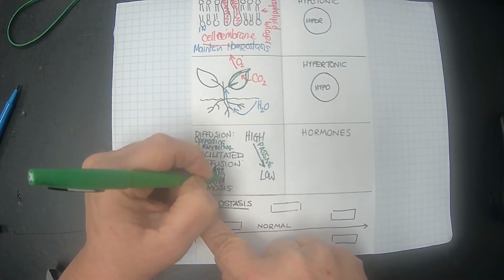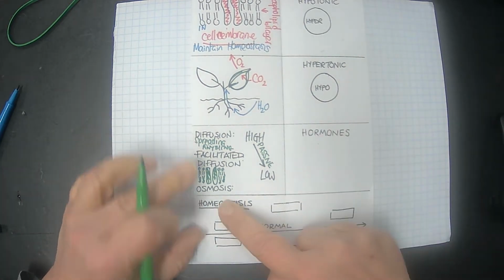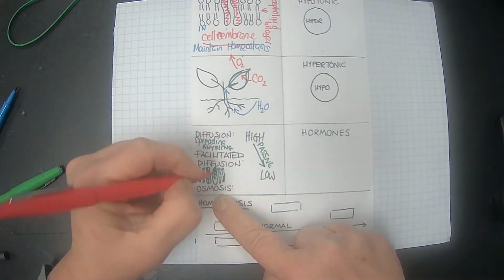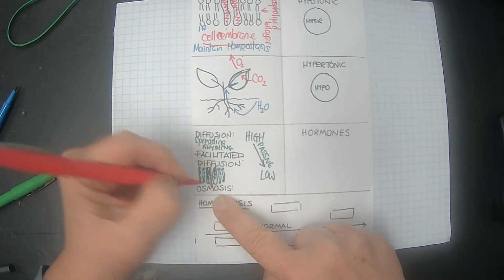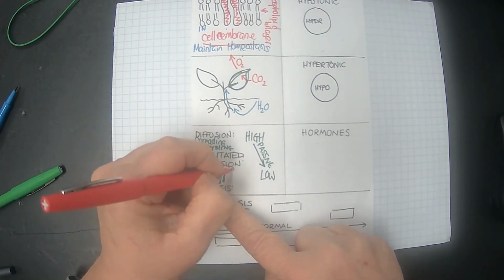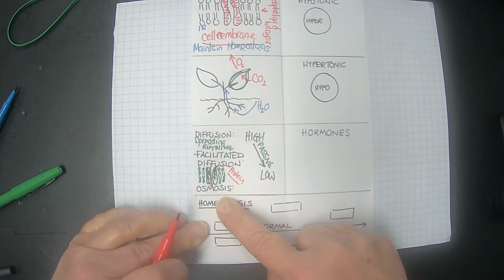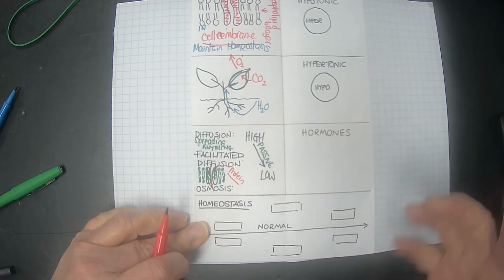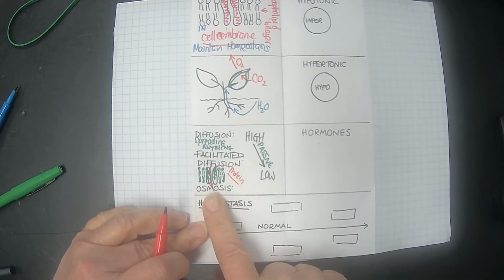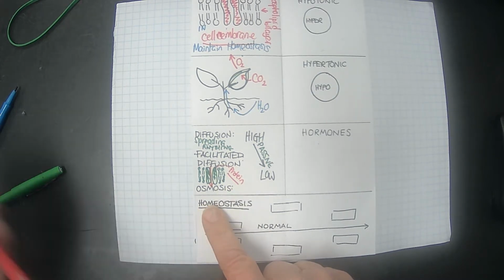So if you see something going from where there's more of it to where there's less of it, from high to low, but it's passing through the protein molecule, then that's going to be facilitated diffusion. Anything that has trouble going from high to low on its own can get helped by a protein molecule, and that's called facilitated diffusion.